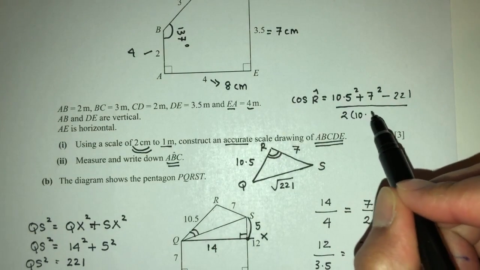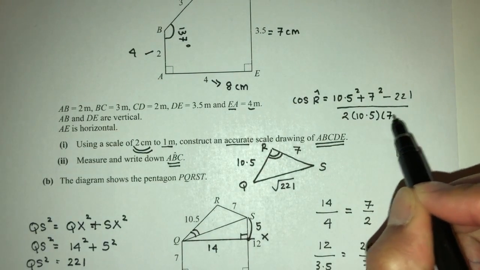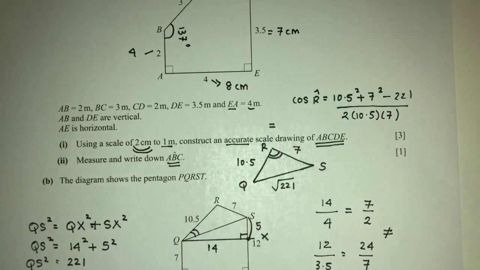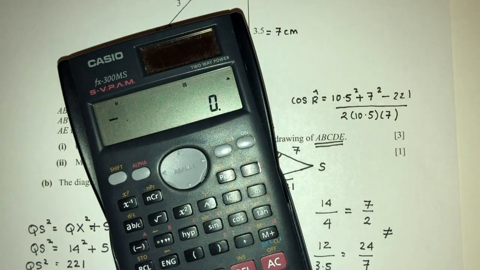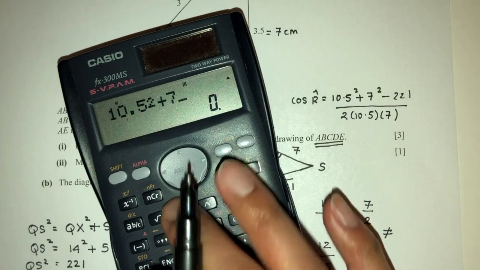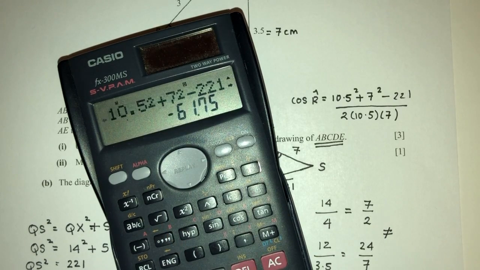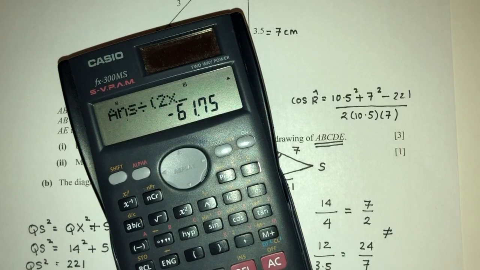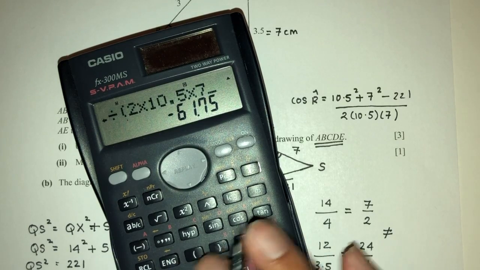Over practice you will know this formula by heart. So it is 10.5 square plus 7 square minus 221, divided by 2 times 10.5 times 7.